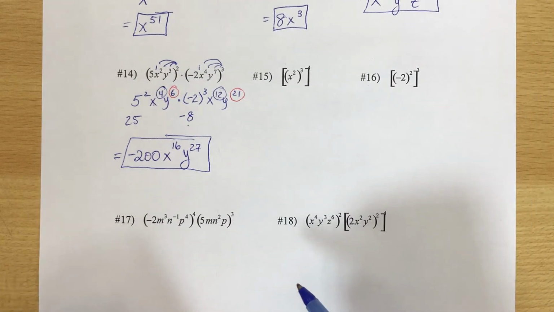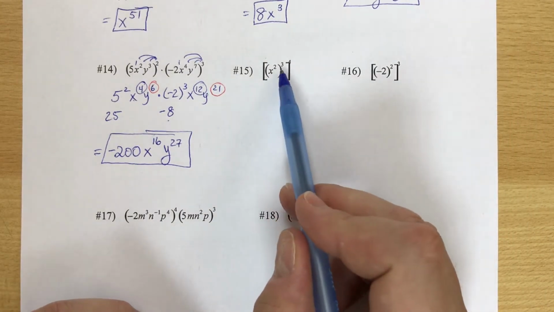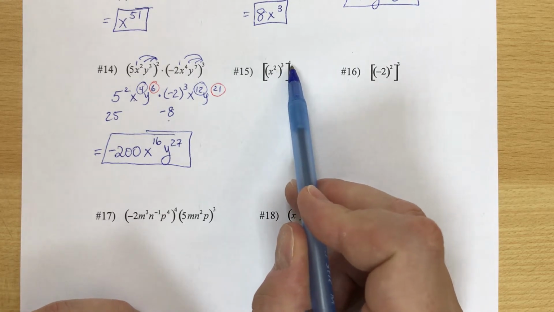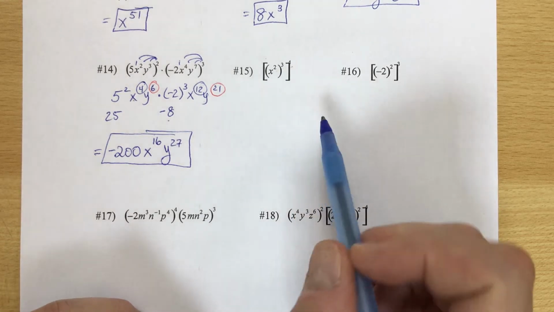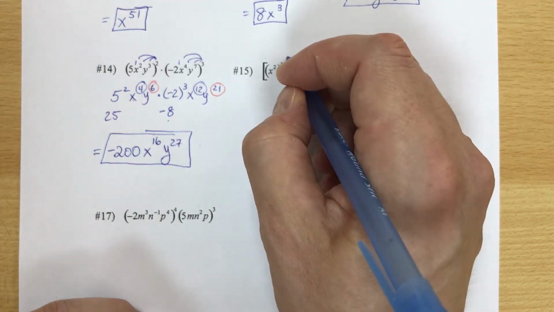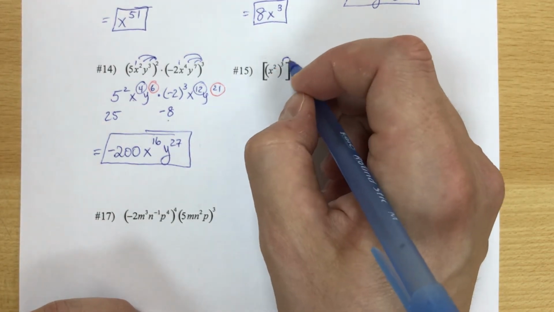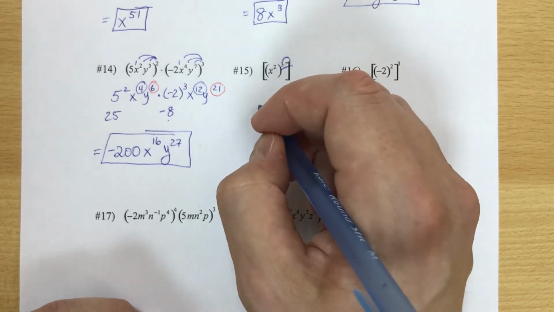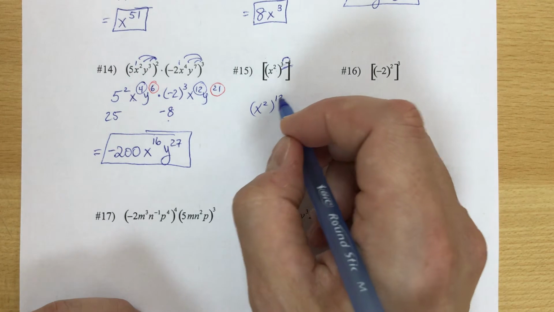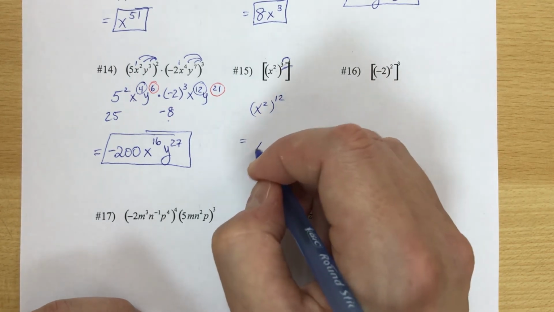All right, the last type of problem here. If you have an exponent raised to an exponent raised to another exponent, then what we can do, I'm going to work from the outside in actually. The 4 would distribute to the 3 here. I'm going to multiply those. So that's x to the 2nd raised to the 12th. And then I can multiply that and we get x to the 24th.